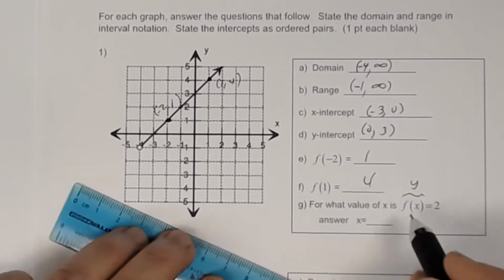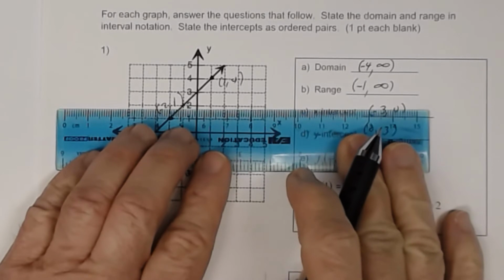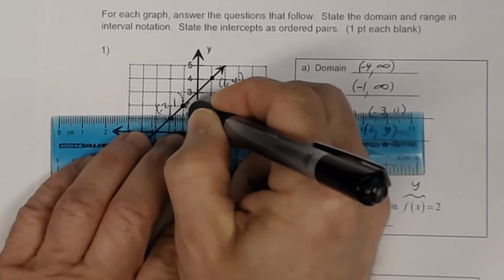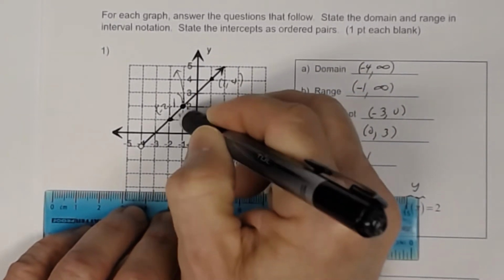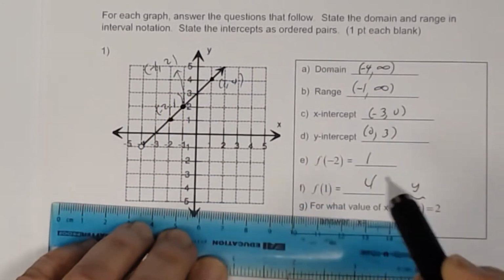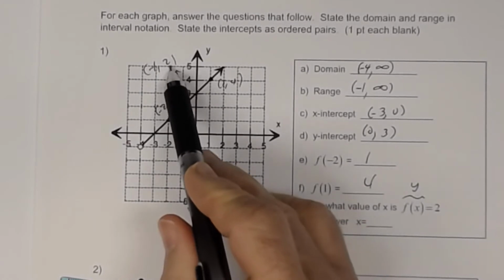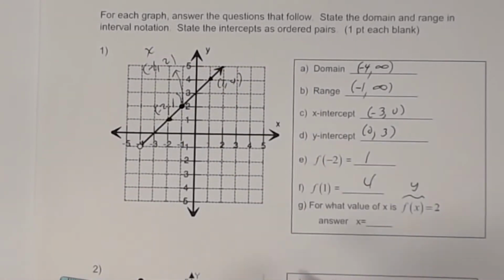Well, here you do the same thing, except this time y is 2. So on the y-axis, you locate 2, and then the point that corresponds to that is this. So this right here is the point -1, 2. Okay, so that's the point -1, 2. So the question is, when y is 2, see y is 2 here, what's the x-coordinate? Well, the x-coordinate is -1.